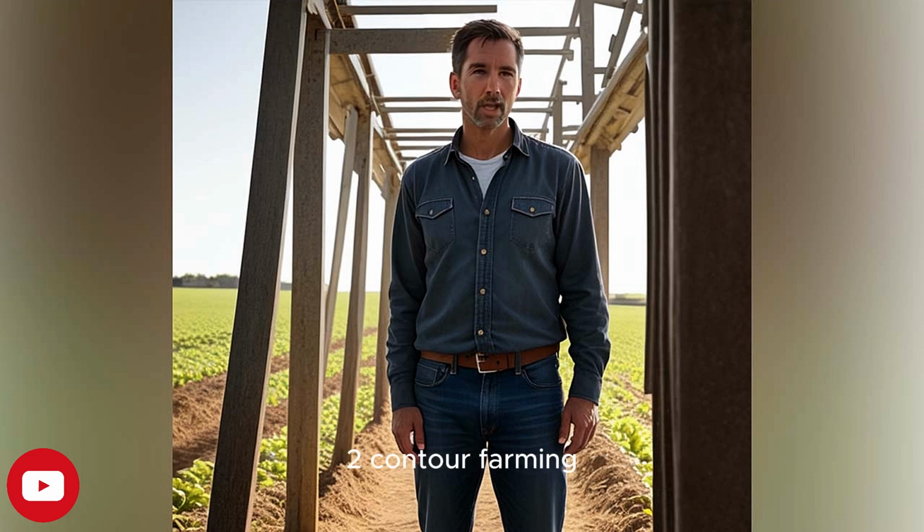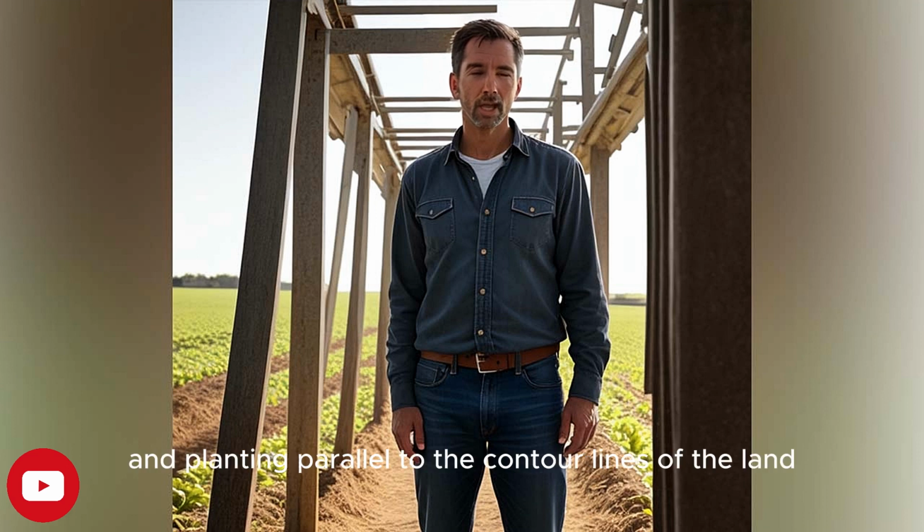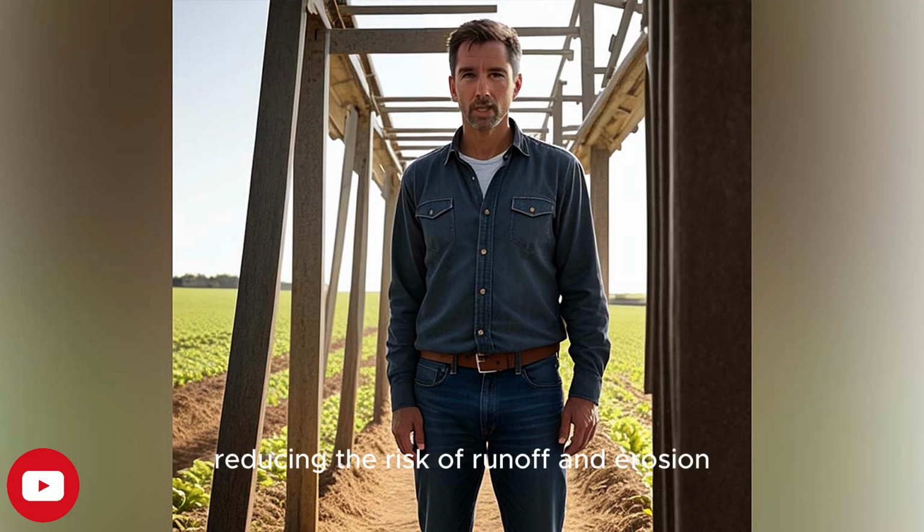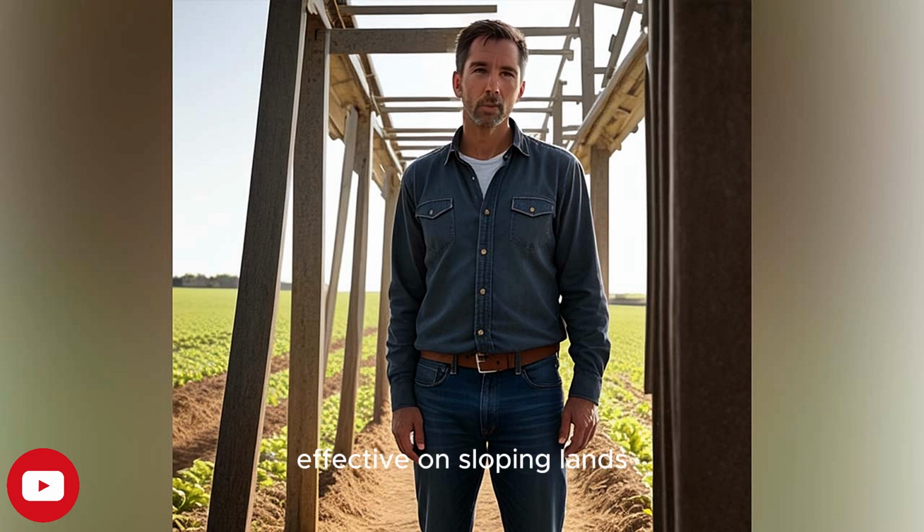2. Contour farming. Contour farming involves plowing and planting parallel to the contour lines of the land. This creates small ridges or channels that slow down water flow and increase infiltration, reducing the risk of runoff and erosion. Contour farming is particularly effective on sloping lands.